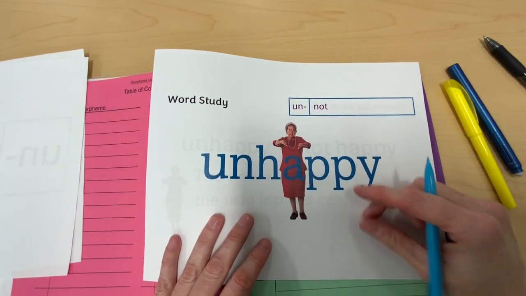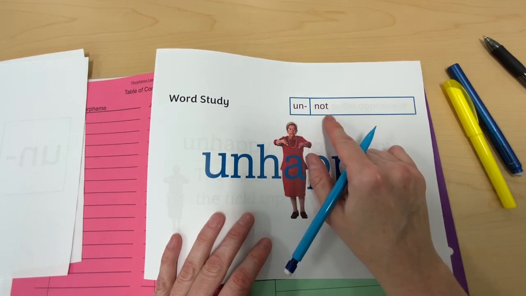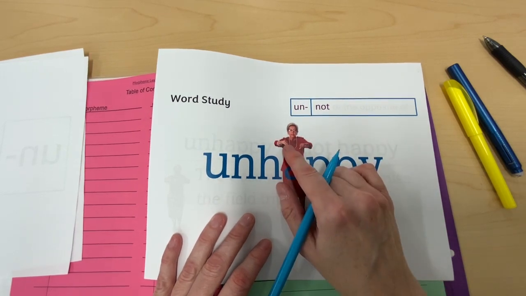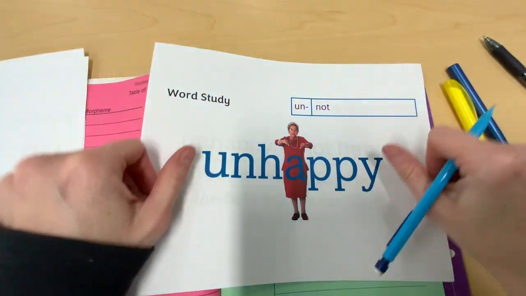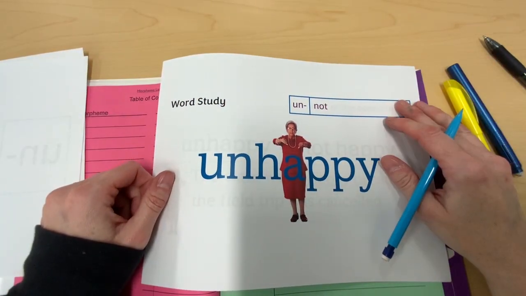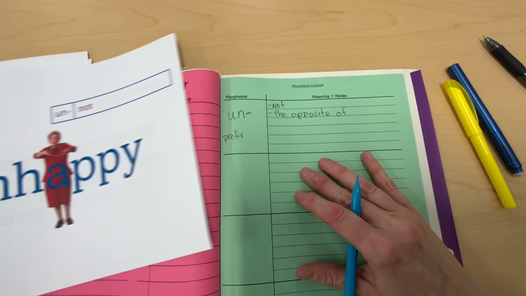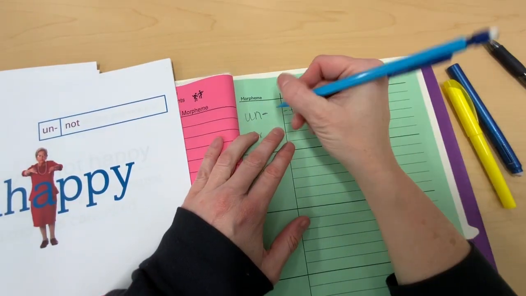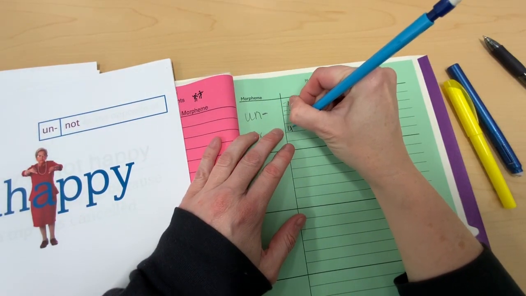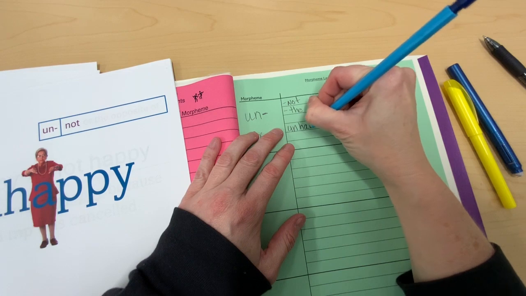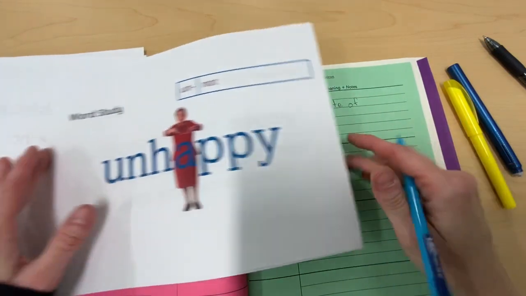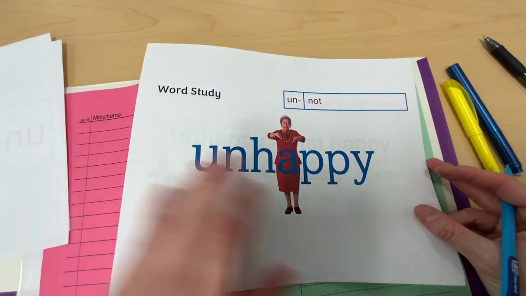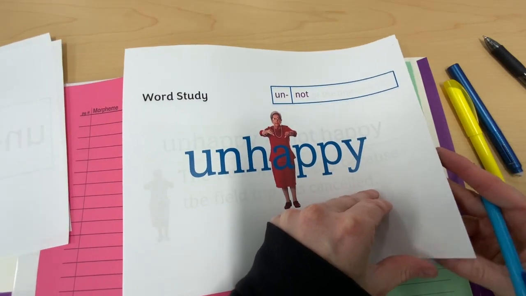Unhappy. So un, in this case, means not. And I have my little old lady. She's got 2 thumbs down. She is not happy. I'm going to write down my word unhappy here. Then my next slide.